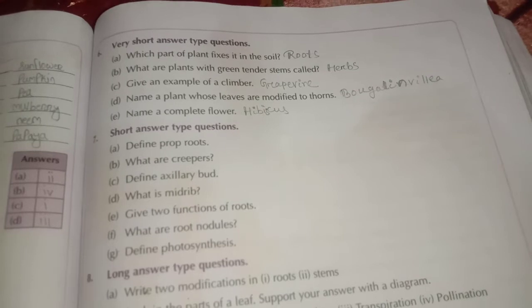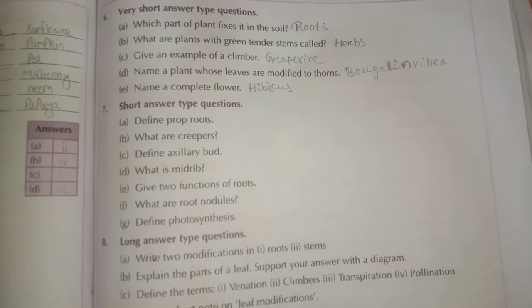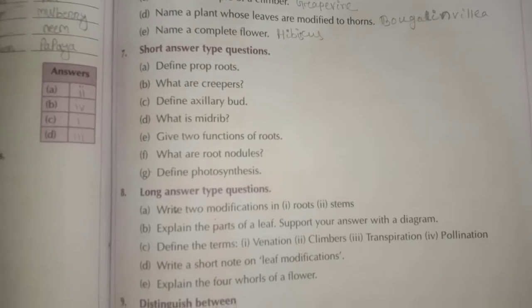Very short answer type questions. Which part of the plant fixes it in the soil? Roots. What are plants with green tender stems called? Herbs. Give an example of a climber. Grapevine. Name a plant whose leaves are modified to thorns. Bougainvillea. Then name a complete flower. Hibiscus.